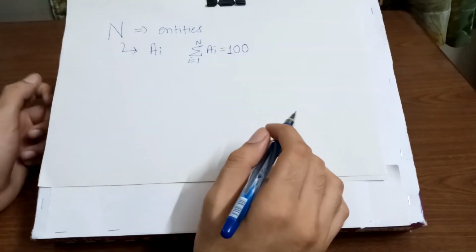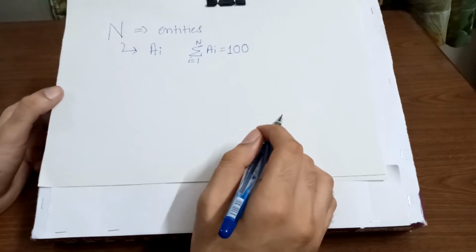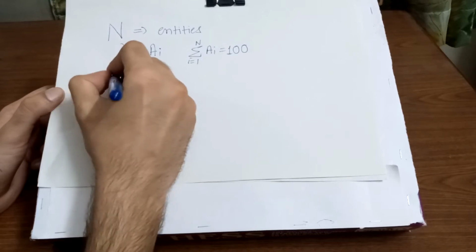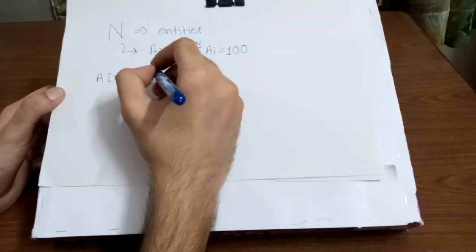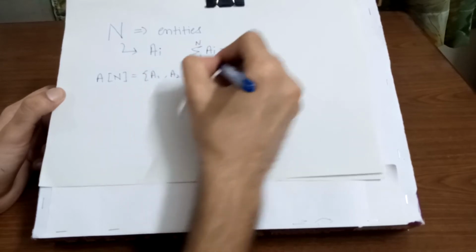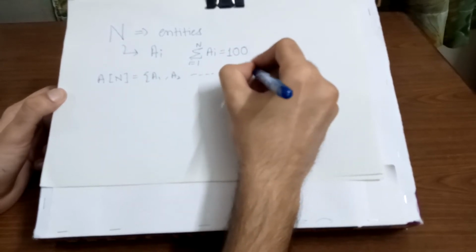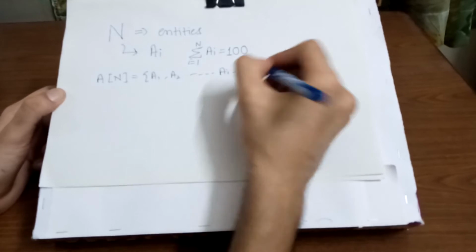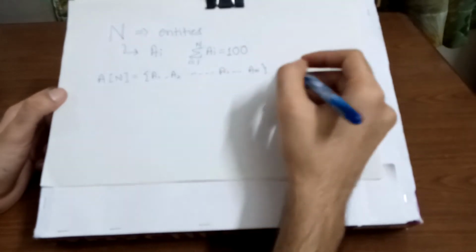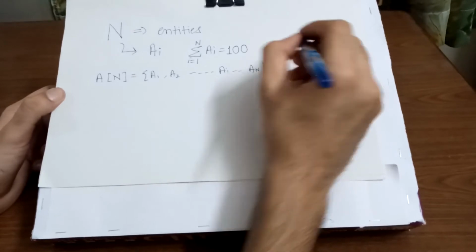So now we can think of it in terms of an array A of size n, consisting of elements A1, A2 till AN, and the sum of all those elements, as we have mentioned here, is 100. Now we are also given the rules for rounding up.